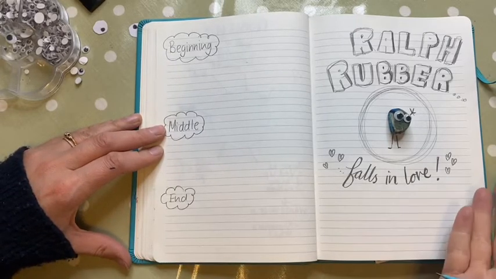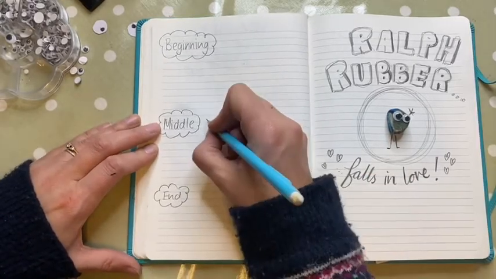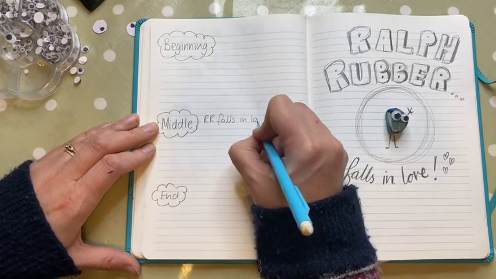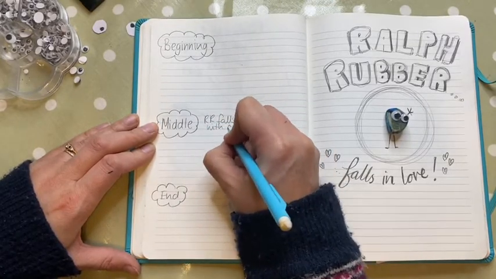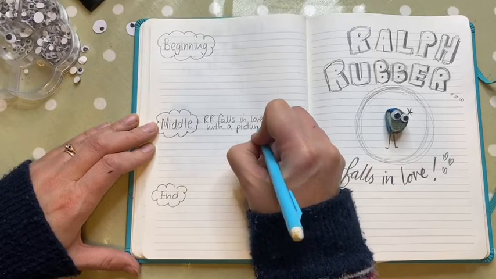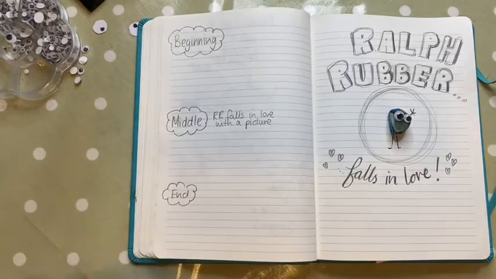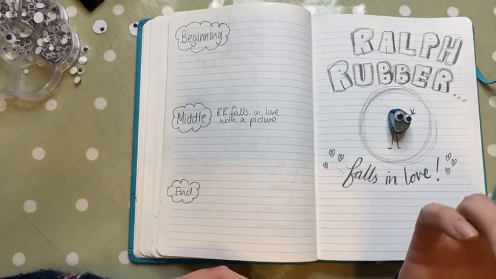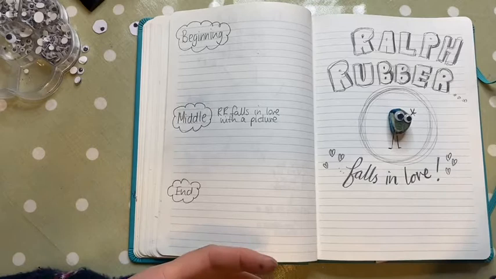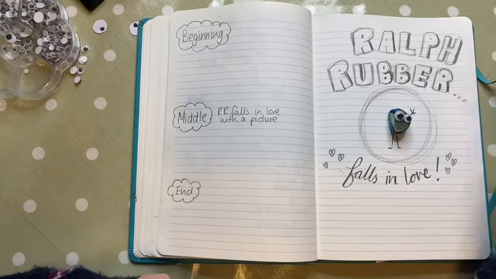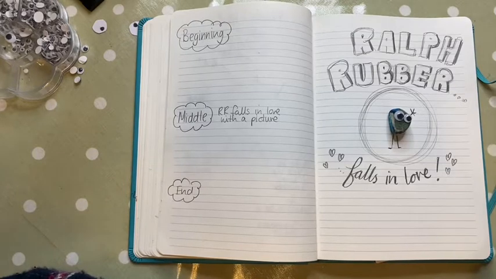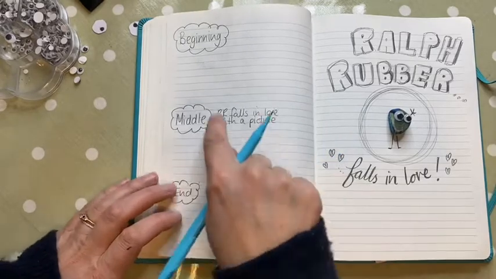And I have already come up with what's going to happen. So Ralphie Rubber, I'm just going to call him RR, falls in love with a picture. In my head, the story goes something along the lines of his owner has drawn a picture and isn't happy with it, and Ralphie's watching and he's really worried because he thinks his owner is going to rub the picture out, and he has fallen in love with the picture and does not want that to happen. So that's really the middle problem.